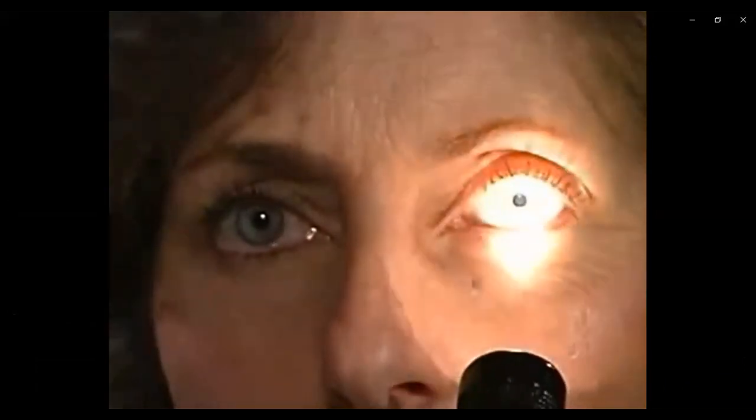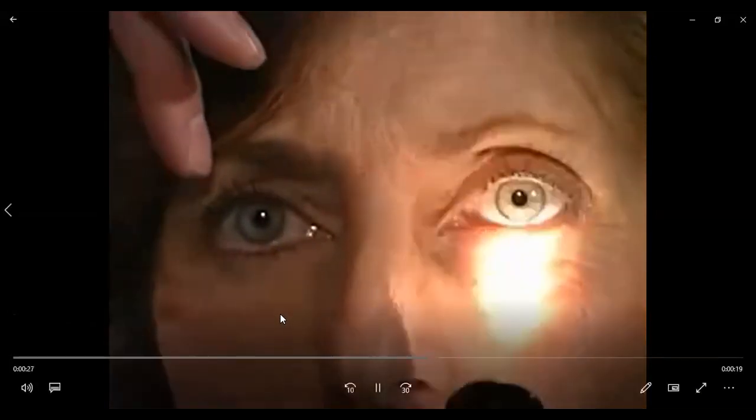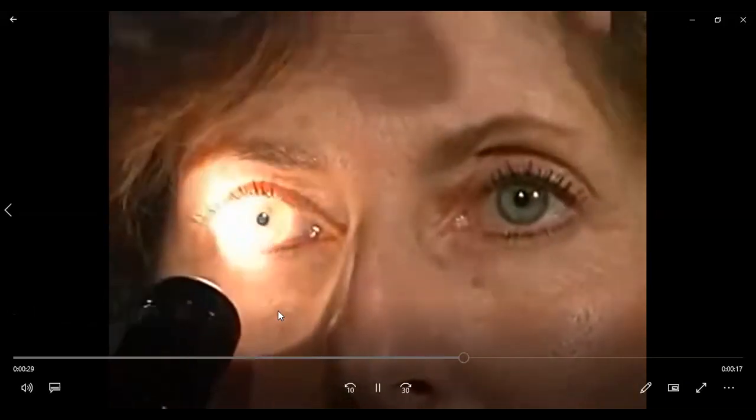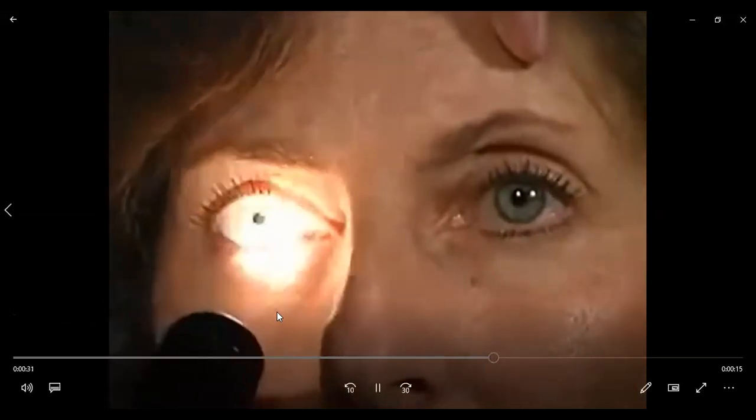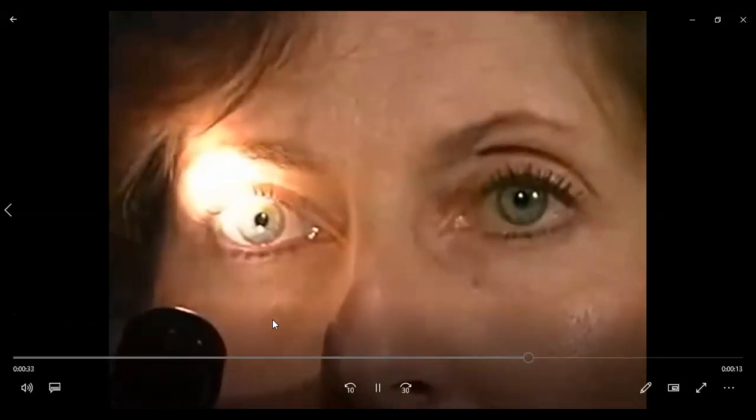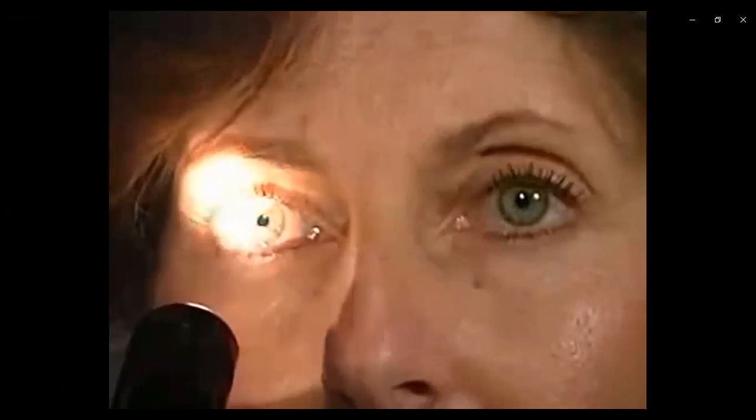We look at the direct as well as the consensual. Both coming out equally. And now we're going to do the swinging flashlight test. We're going to go from one eye to the other eye, back and forth. Both pupils stay down. There's no evidence for a deafferented pupil or a sensory defect. So that's good. That's fine.